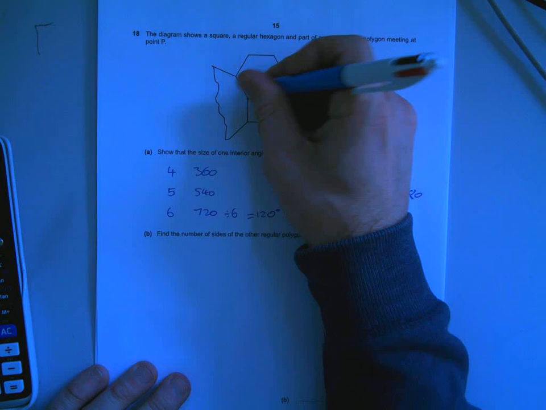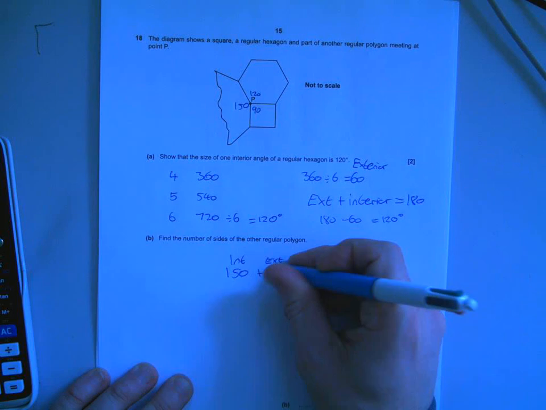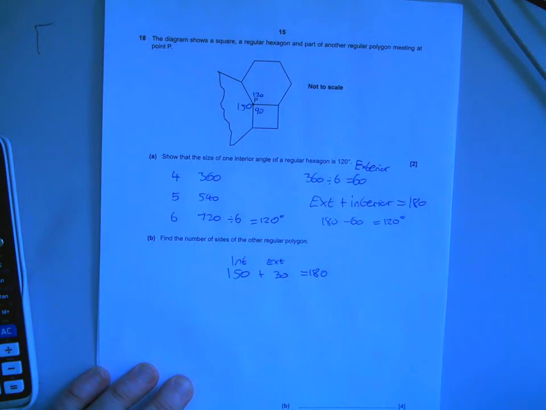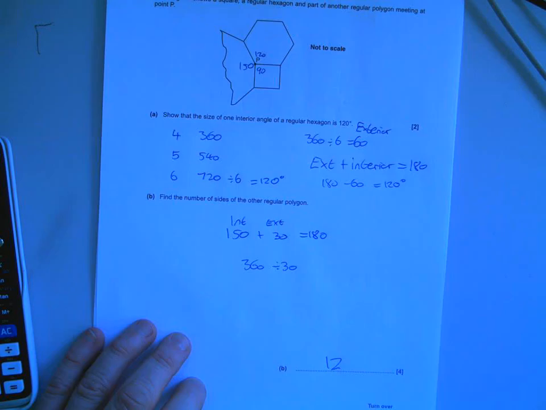Okay? Now, again, what I'd be doing there is I've got 150, and that's the interior angle. Then I know the exterior angle must be 30, because that equals 180, and therefore 360 divided by 30 gives me a 12-sided shape. Okay, if you need more information on interior and exterior angles, again, Corbett Maths would be the place to go, and would fill you in a little bit more on the work of interior and exterior angles.